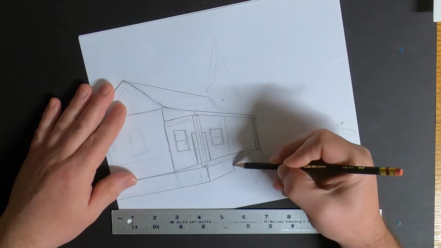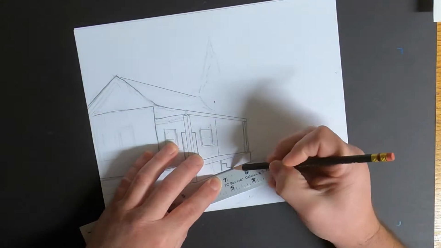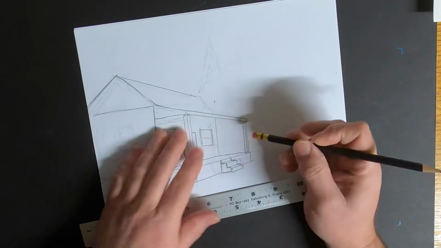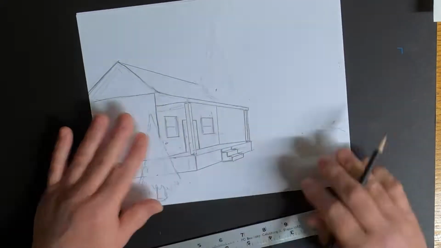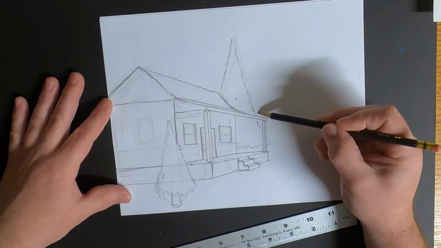Here I'm working on a little bit more detail on the house. I took on the challenge of adding a little stairway to the front. If you're feeling up to it, go ahead and take on a little bit more challenging perspective.